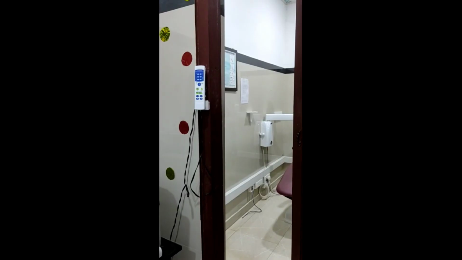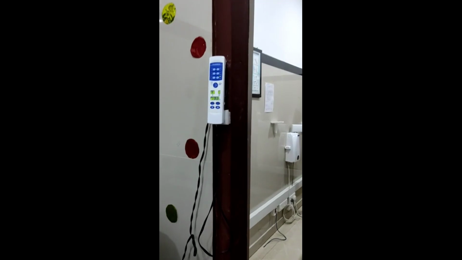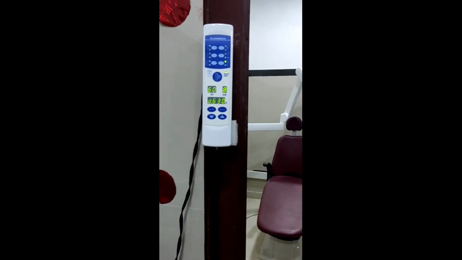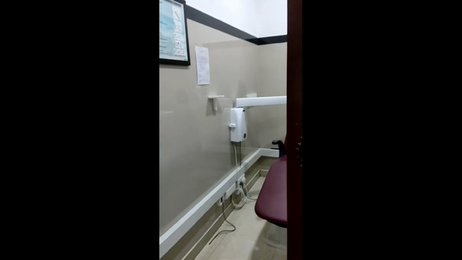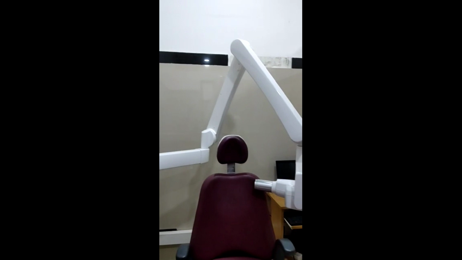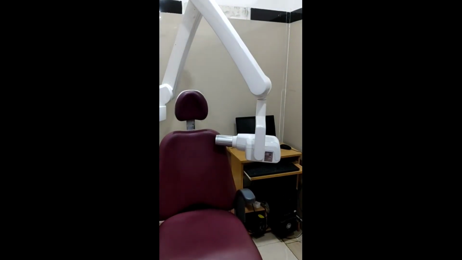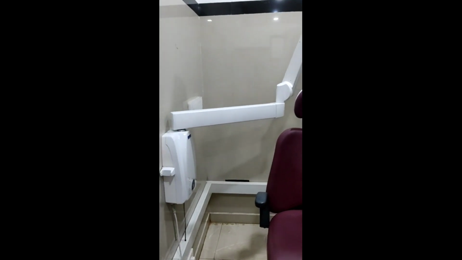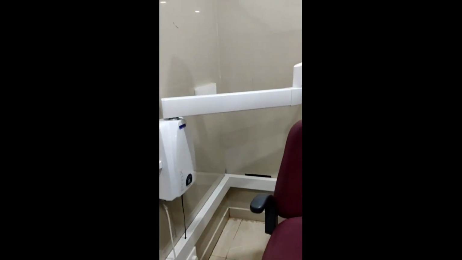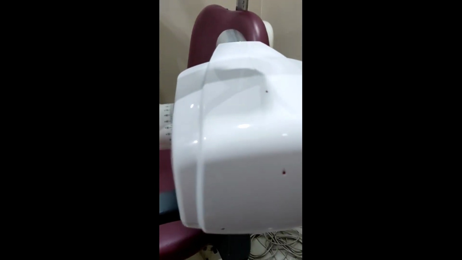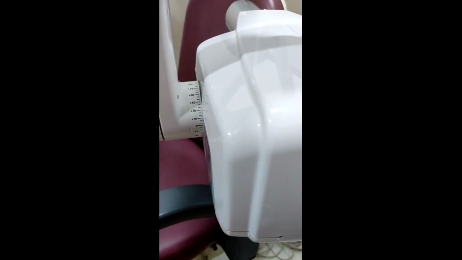Today's session is about the intraoral radiographic technique. So this is the control panel that you can see, where you can adjust the time period. And then we have the X-ray machine that you see here with the extension arm and the X-ray tube head. Once we switch on the machine, first and foremost what you have to do is adjust the time period that is required for the image to be taken. And then we adjust the angulation that you can see here.